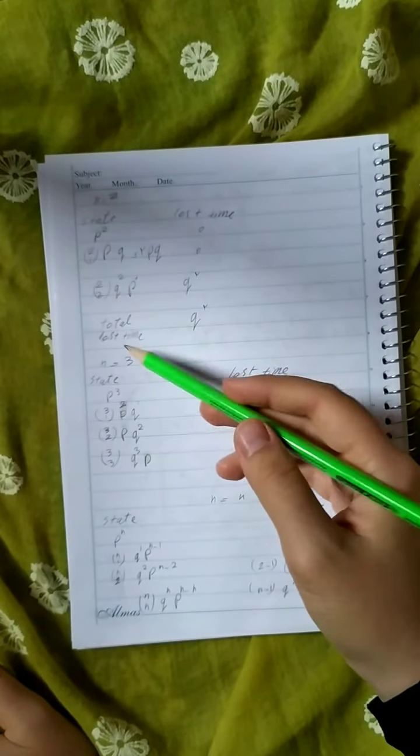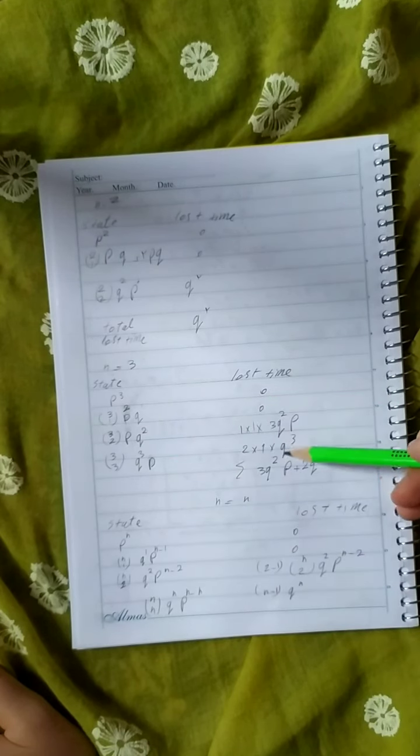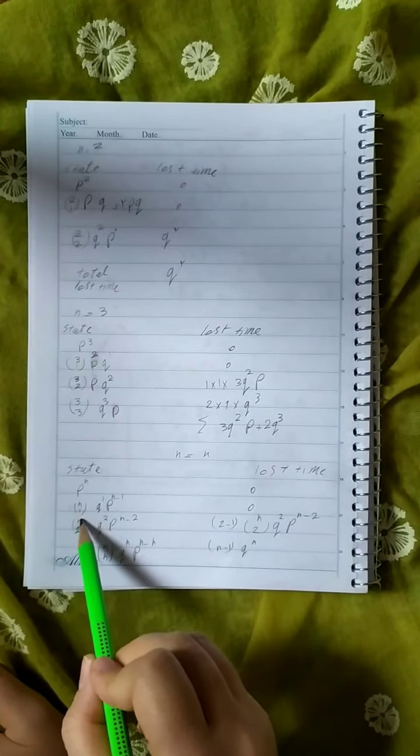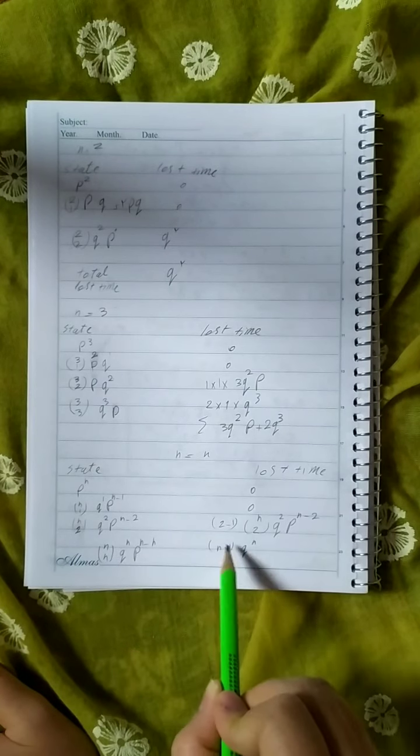For other numbers of machines, we have these calculations, and for N machines, as you can see here, these calculations.